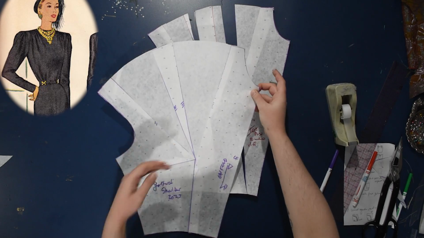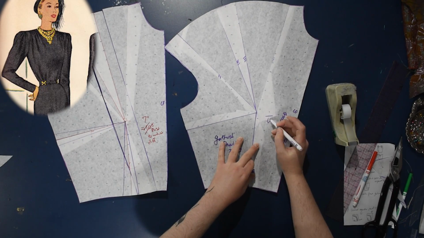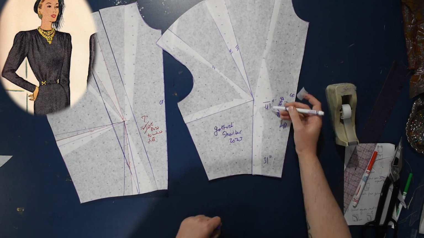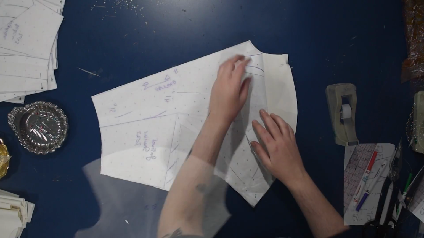Again, the wider you make it, the more gathering you will need to do to fit it down to the back shoulder, and therefore the thinner your fabric would need to be to make that possible. Because if you've ever tried to gather with very thick fabric, you'll notice it's not the most fun thing ever.